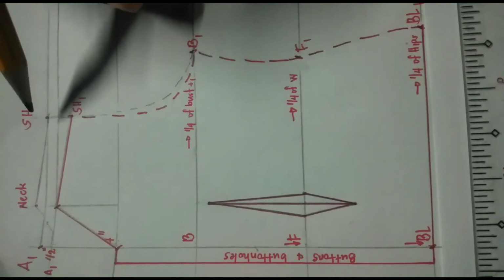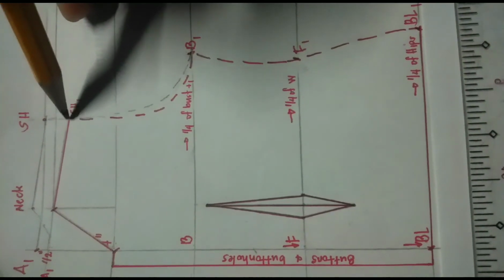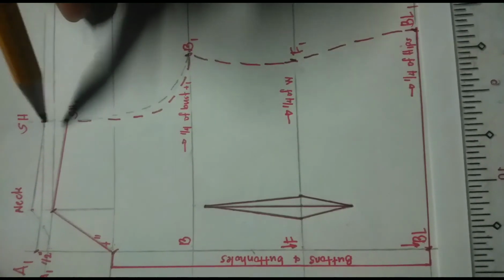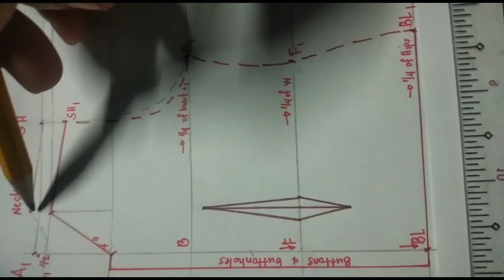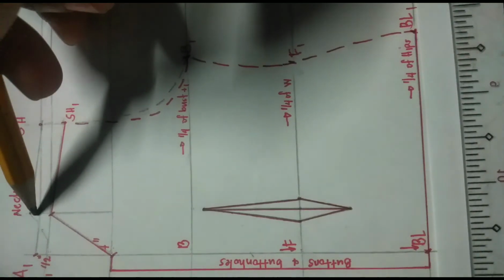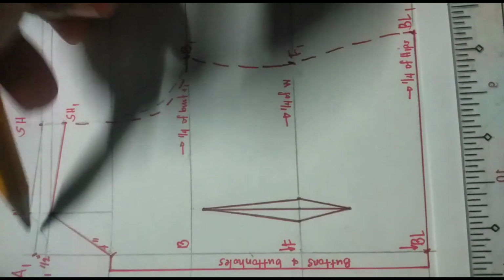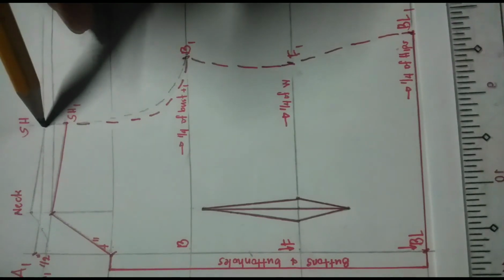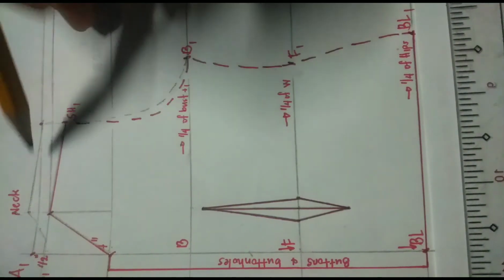And then for the shoulder slope, you are just going to measure 1/2 upward, also 1/2 upward from point A1.